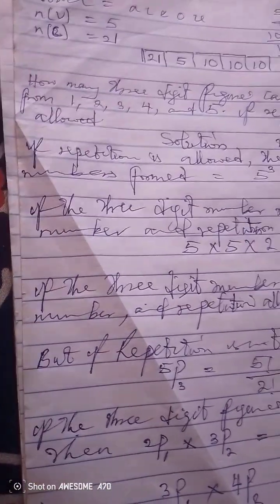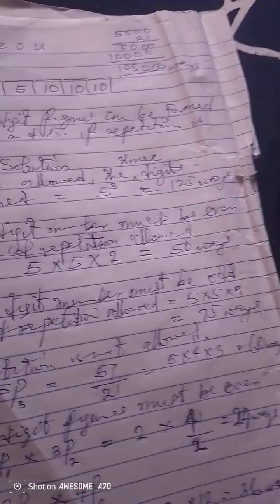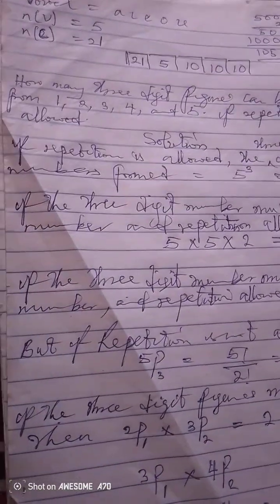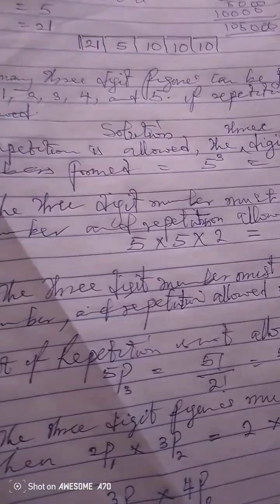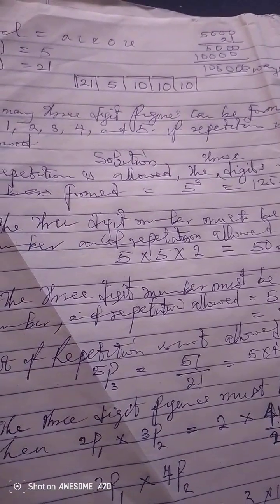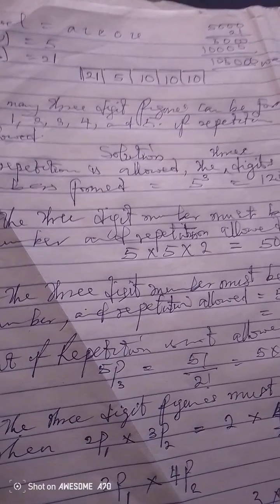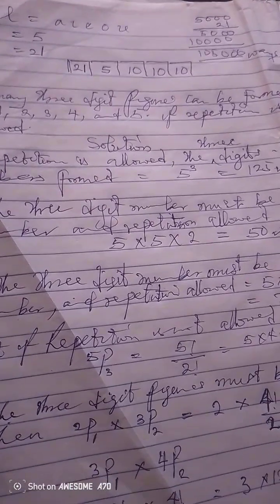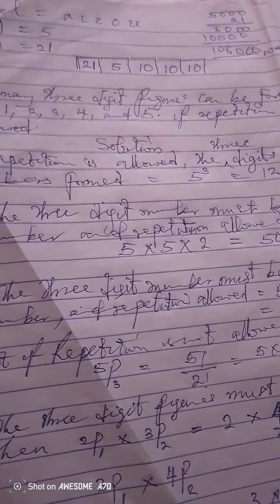Now, if the 3 digit number must be even and repetition allowed, that means we have 5 times 5 times 2, which is 50.